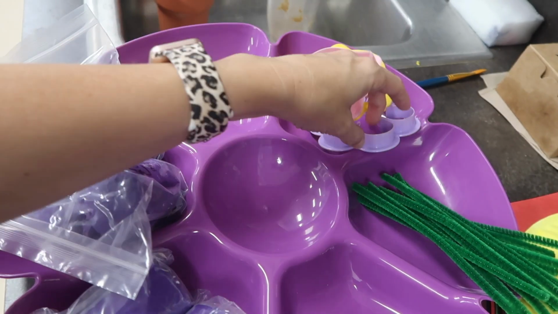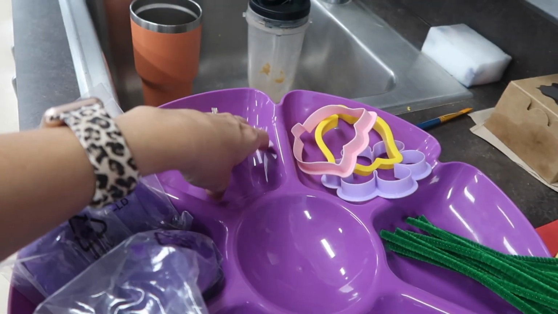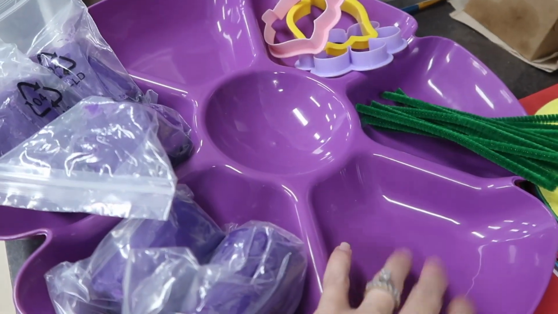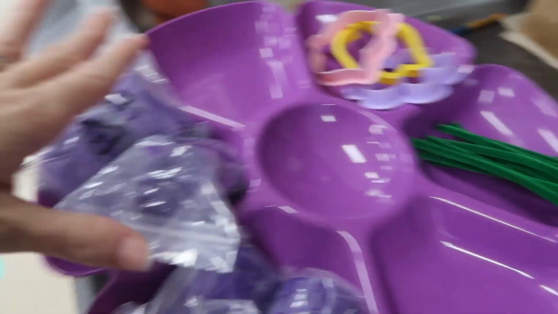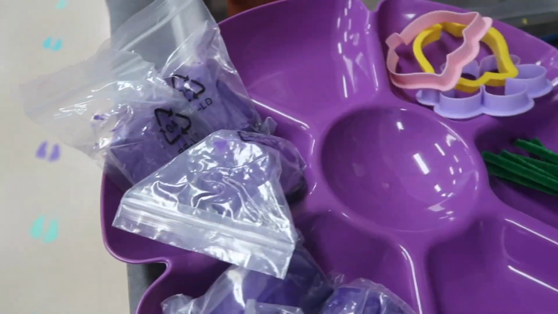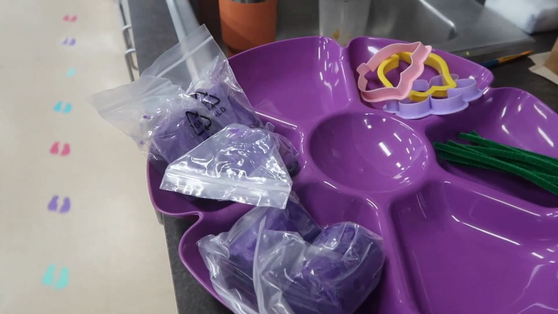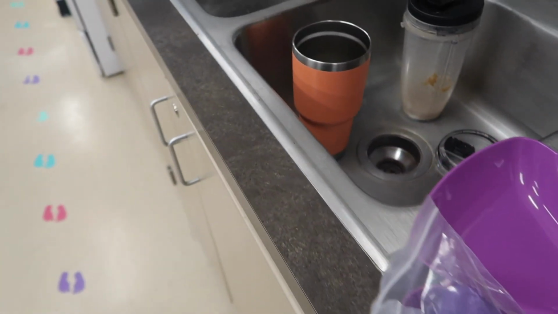We have flower cutouts. We're going to put certain things in here that could be like the leaves. Another manipulative that they could use for roots. Like, they can still use different materials to build it however they want, but they have all the materials here to get it done, at least something that looks like each thing.